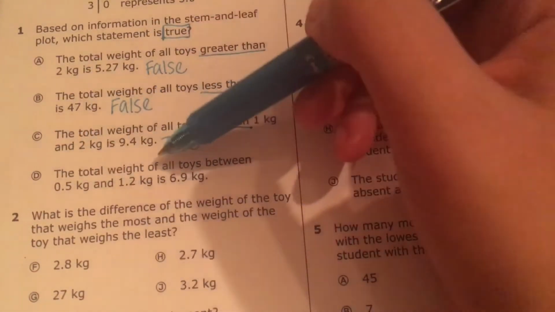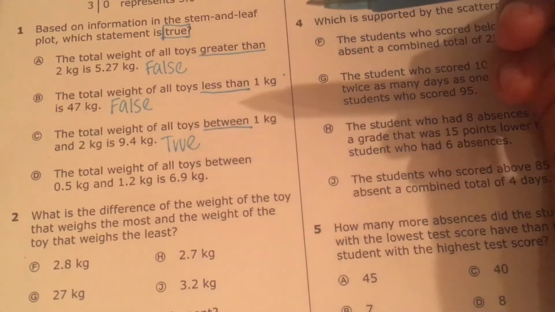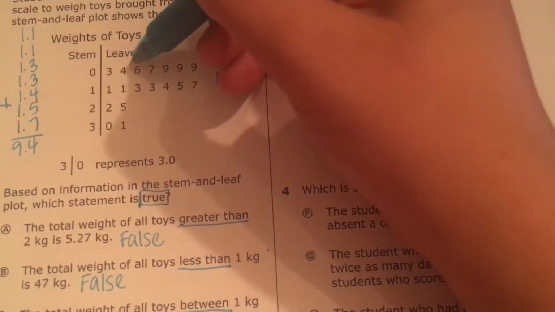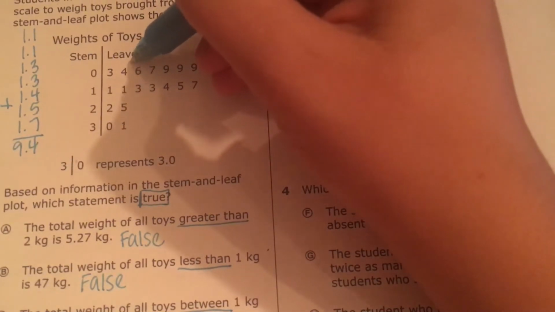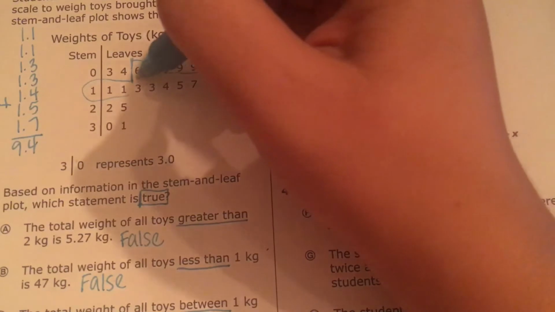Letter D says the total weight of all the toys between 0.5 and 1.2 is 6.9. So 0.5 would be anything greater than this. So we're going to use these numbers here, and then less than 1.2. So these are the numbers that we're going to use right here.